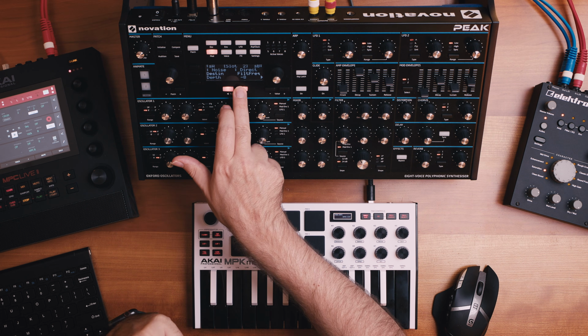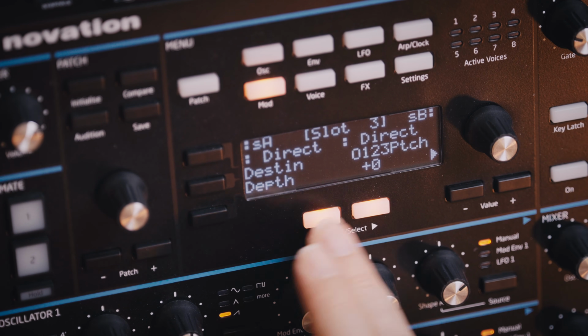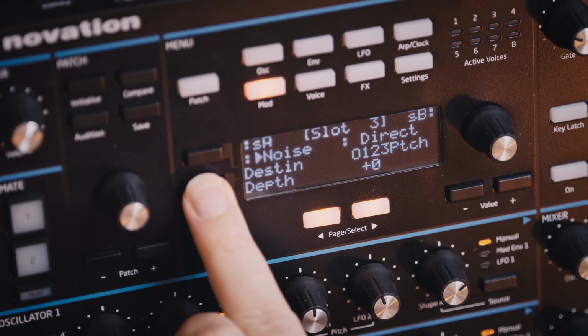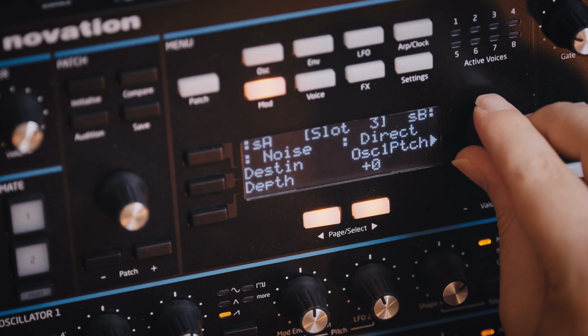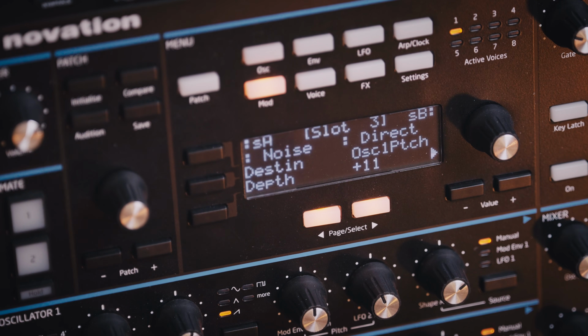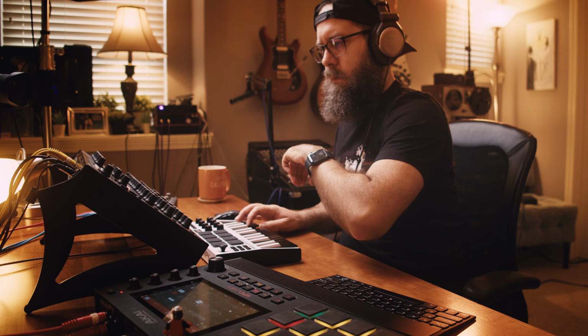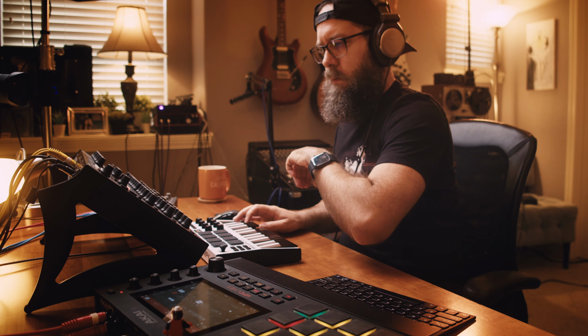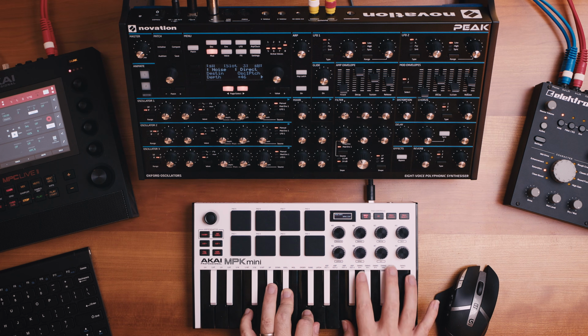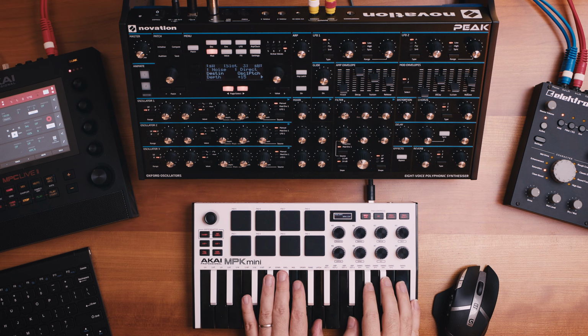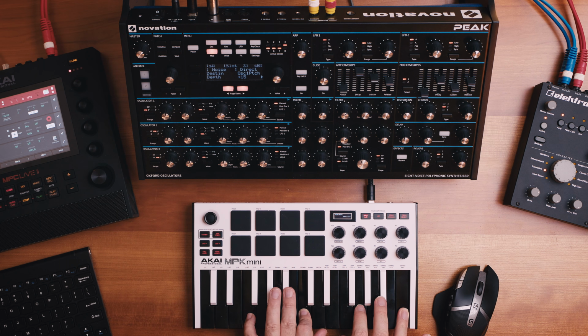You know what, let's go adjust the pitch of just one of these with the noise. See what happens with that. Let's go oscillator 1. Oscillator 1 pitch. So obviously too much. Let's connect that to the animate button.